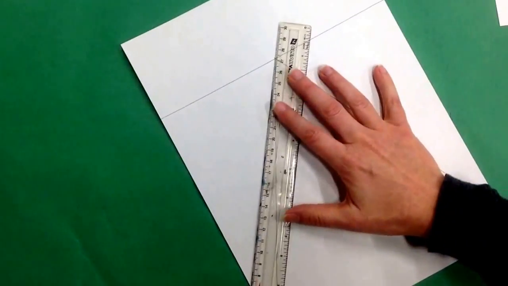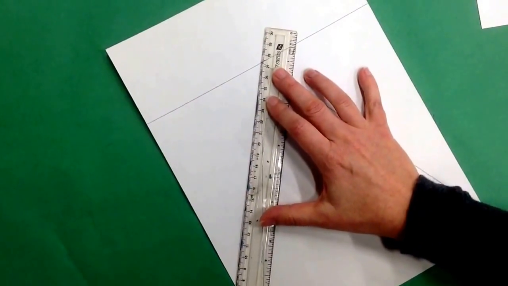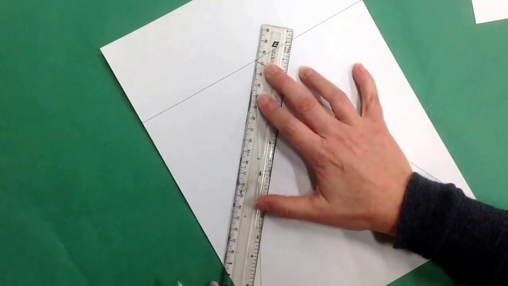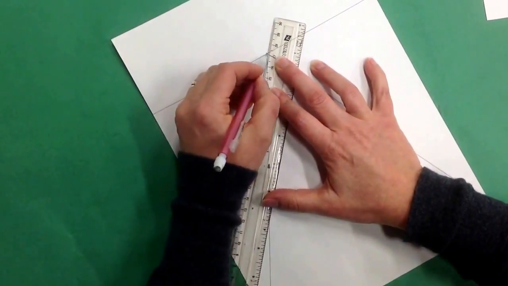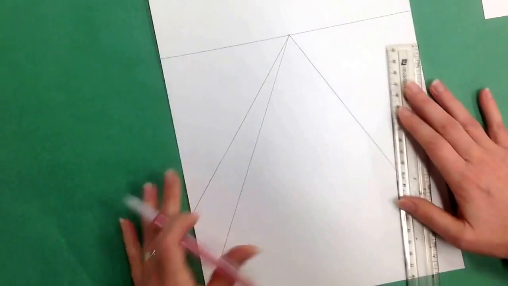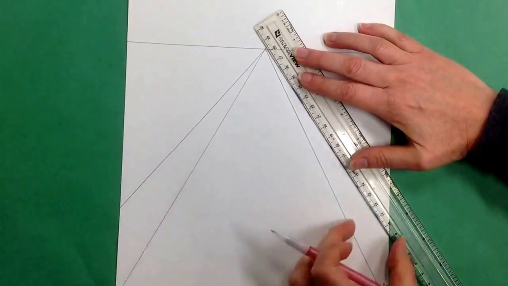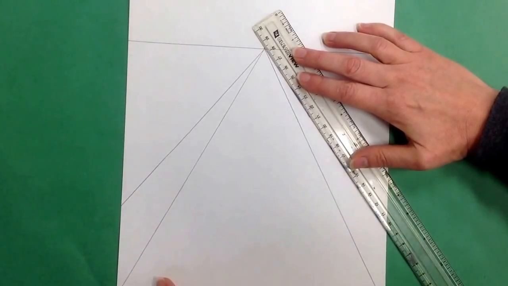Okay. We're going to make a sidewalk. So we're going to have another line that connects to the dot and is wider at the bottom. Make a sidewalk on both sides. They would be approximately the same width.